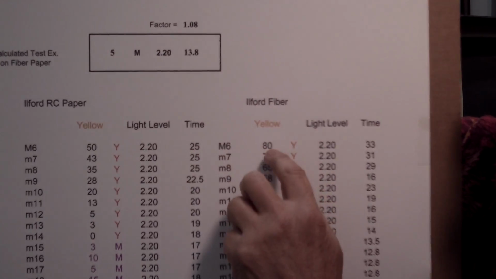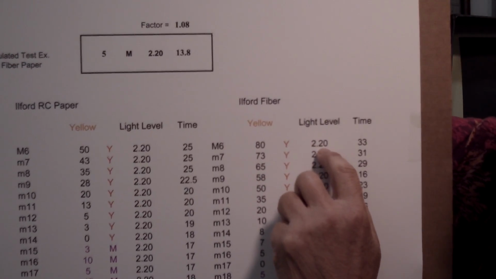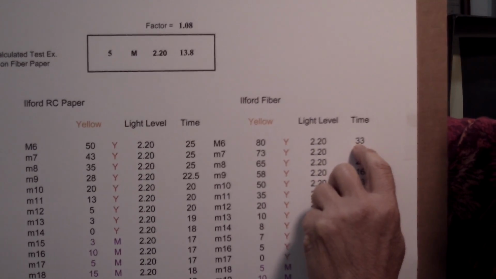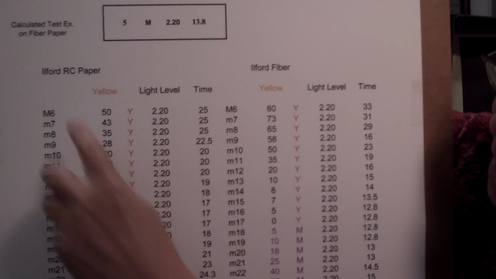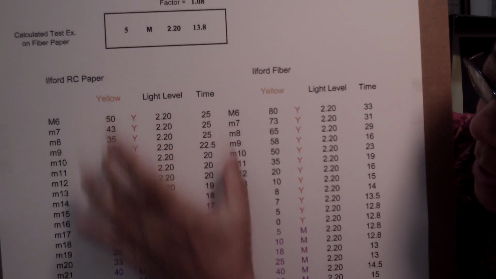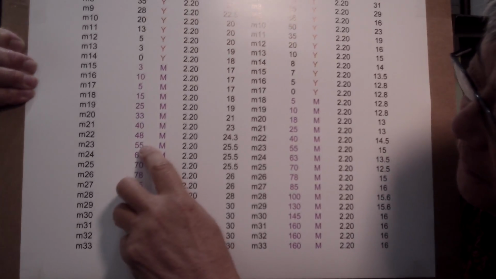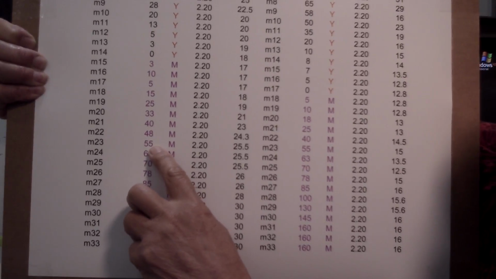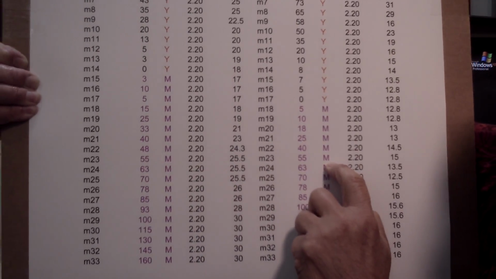On the Ilford fiber paper, it was equal to the 80 yellow, 2.2, and this took 33 seconds, whereas that took 25 seconds. And I just plugged this in. So you can see that 55 magenta equals 55 magenta. So it catches up here.